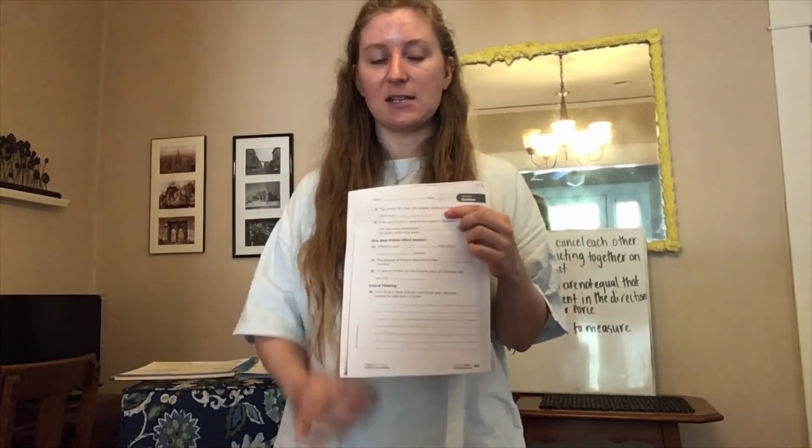After that, you do have homework. It's the chapter 11, lesson 2 outline. It's front and back. Remember, on that critical thinking question, they give you lots of space for a reason, so you need to come up with a good, well thought out, complete answer. Make sure you write in complete sentences. You can start on that homework as soon as you're done with independent practice, or you can wait until later today.